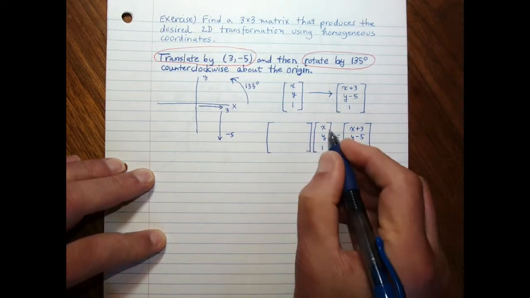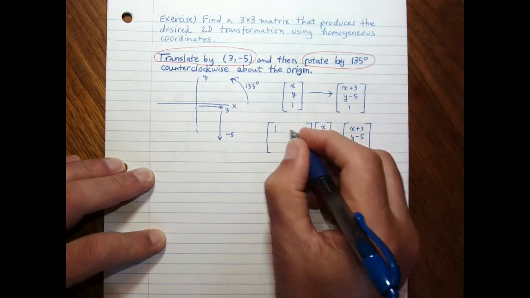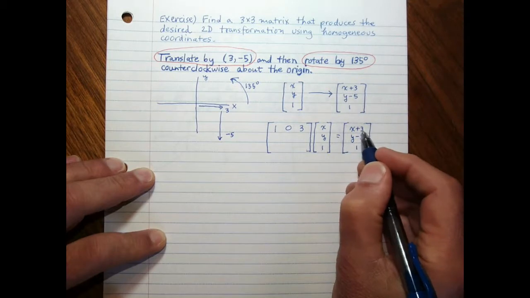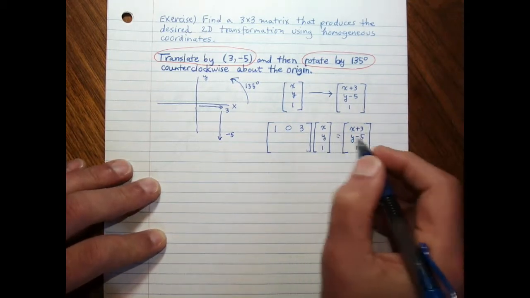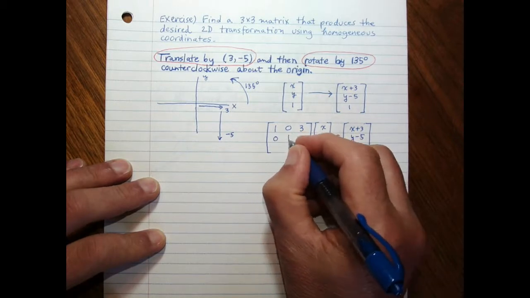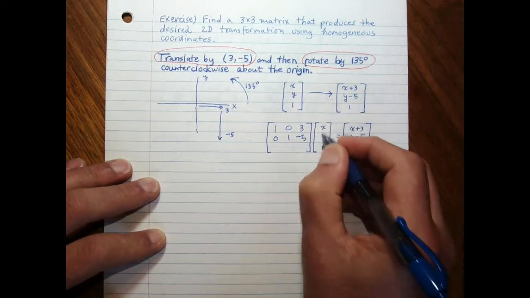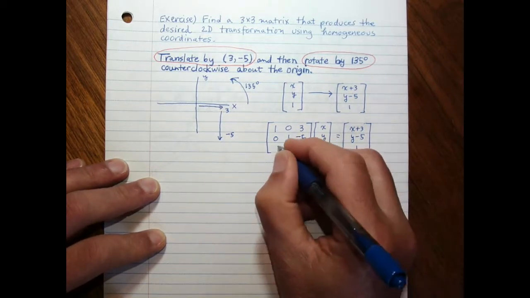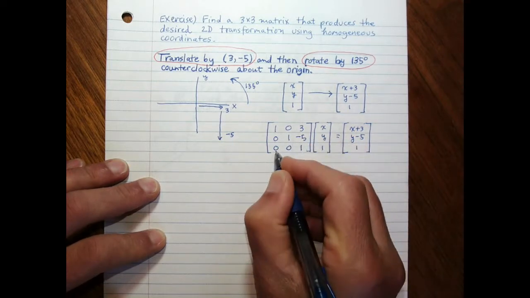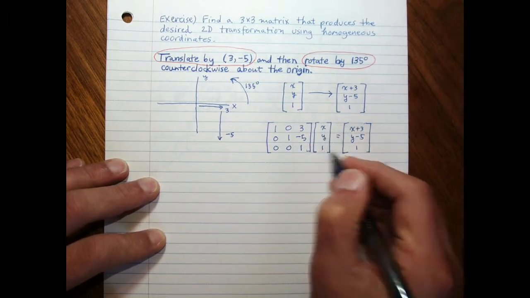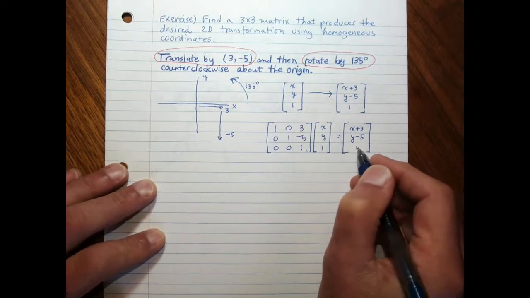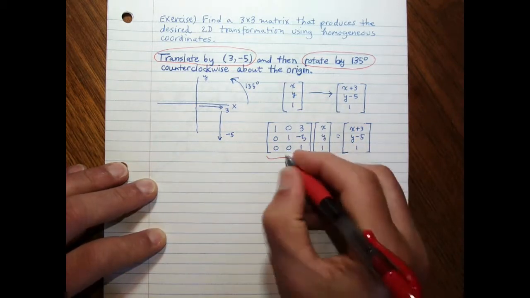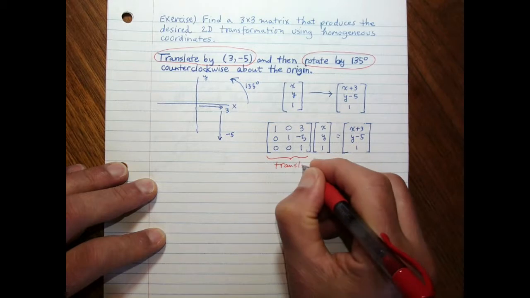And to do that, we want to take 1 times x, 0 times y, plus 3 times 1. 1, 0, 3 will give us the x + 3 first entry. And to get y - 5, we want 0, 1, -5, correct? Because 0x + 1y, plus 1 times -5, will give us y - 5. And then to keep the 1, we just enter 0, 0, 1. And that will give us 1 in the third position with no x or y involved. So that's our matrix for the translation.